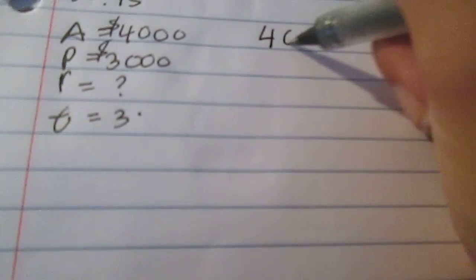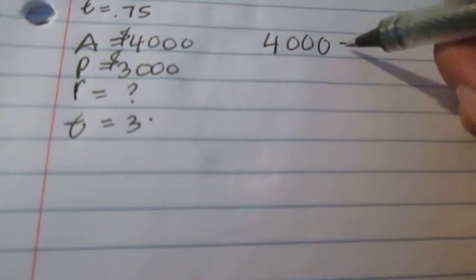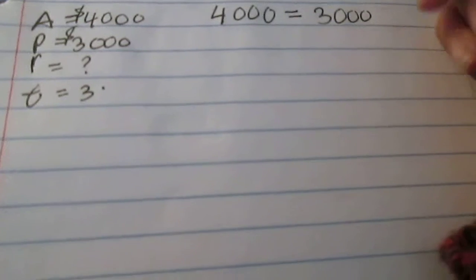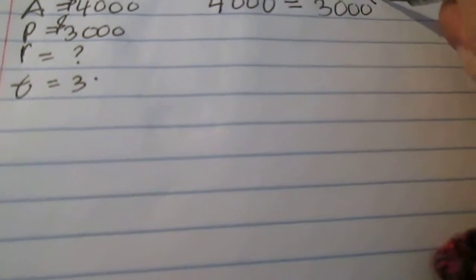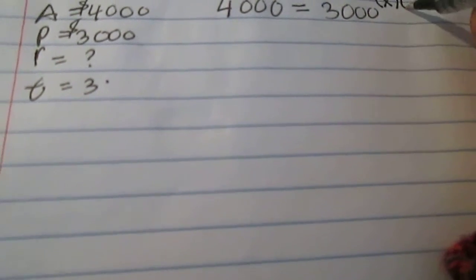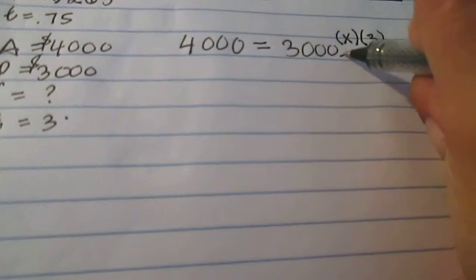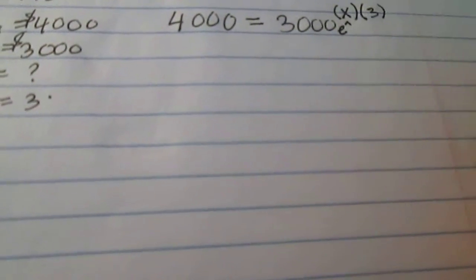So our equation, we use the Pert formula. So A equals P e to the r, which we don't know, t, which is 3. Oh, we forgot our e right there.